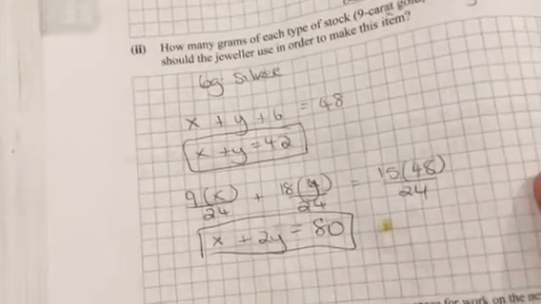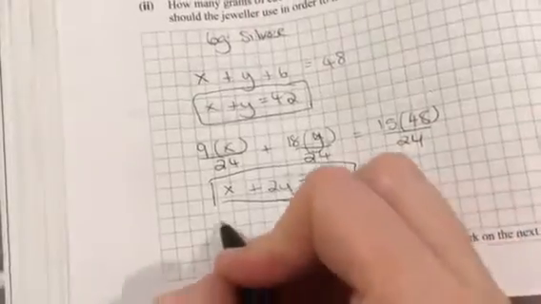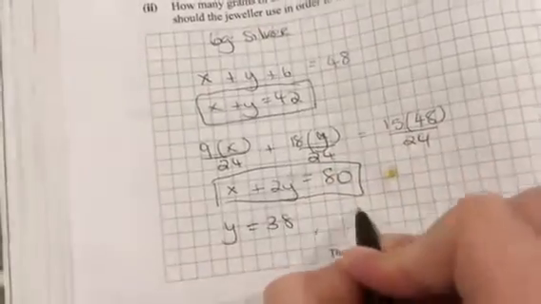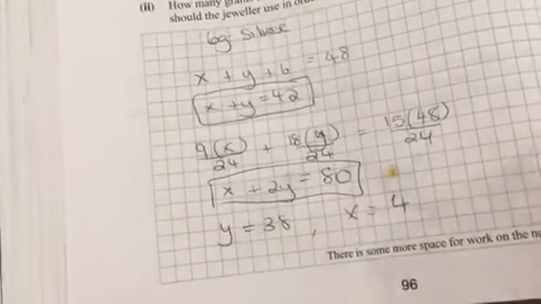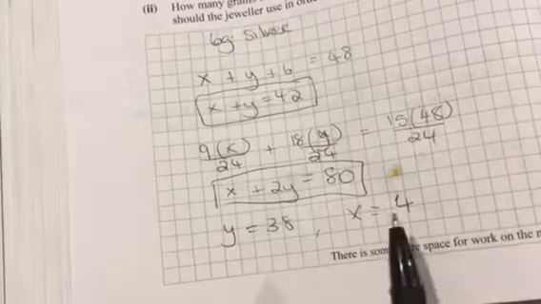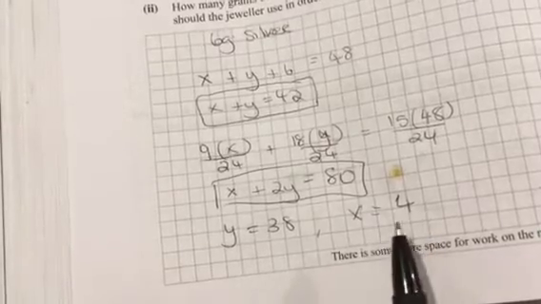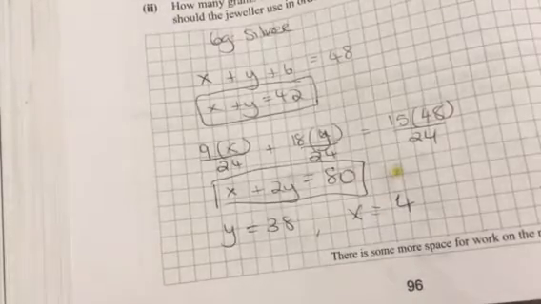Do your basic simultaneous equations from junior cert, and you end up with y is equal to 38, x is equal to 4, and we already know. So that's the amount of 18 karat gold is 38 grams. The amount of 9 karat gold is 4, and we already knew from earlier on that the amount of silver is 6 grams.